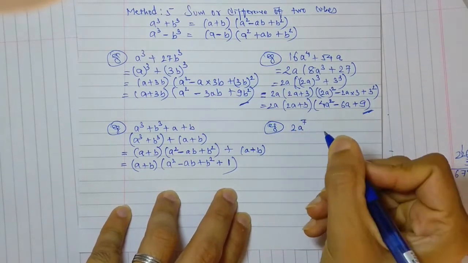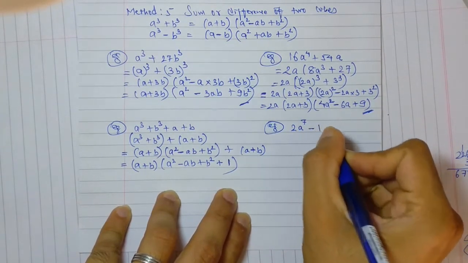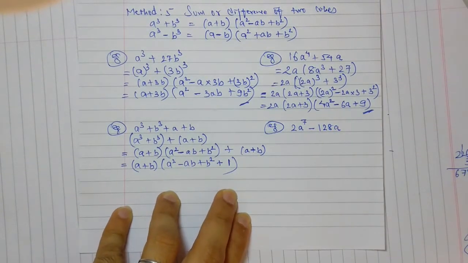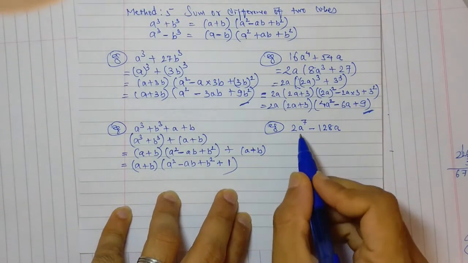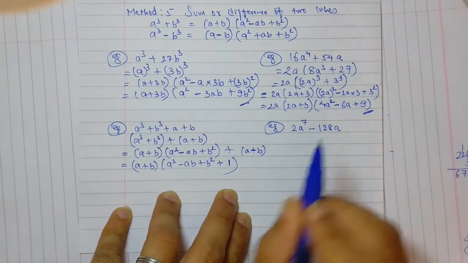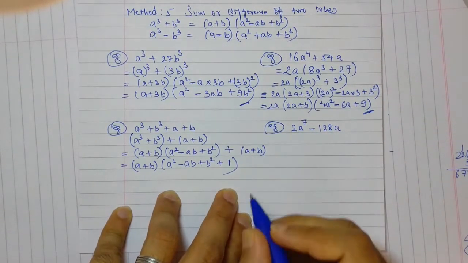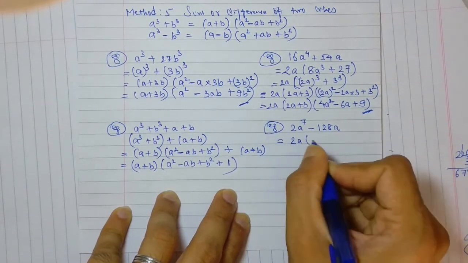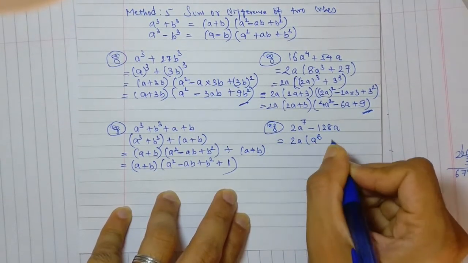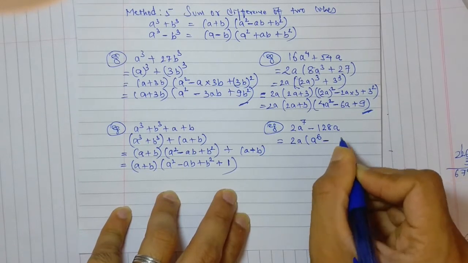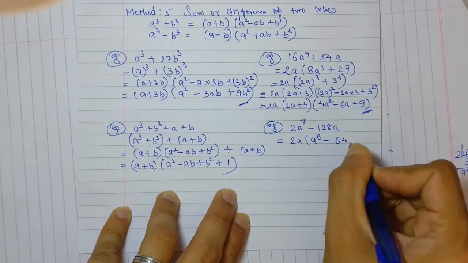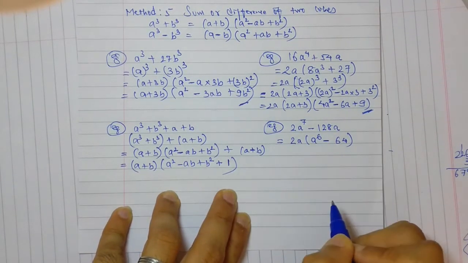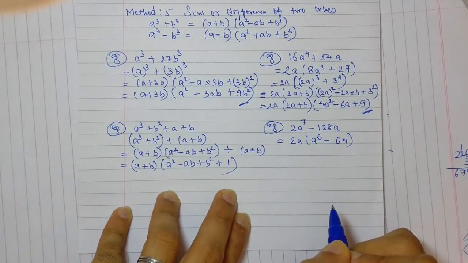2a raised to 7 minus 128a. Now you must have understood that if there is something common, first take out the common factor and then check which identity you can apply. So definitely 2a is common. A raised to 6 will be left inside, minus 64 will be left inside. Now can this be represented as a perfect cube?